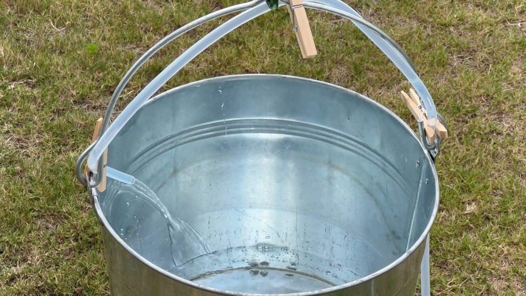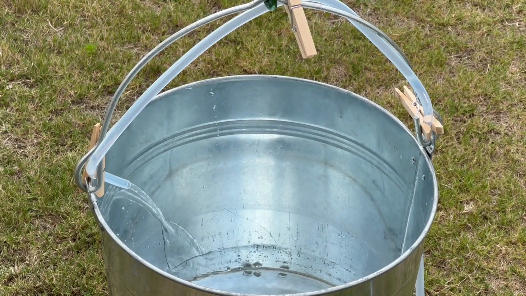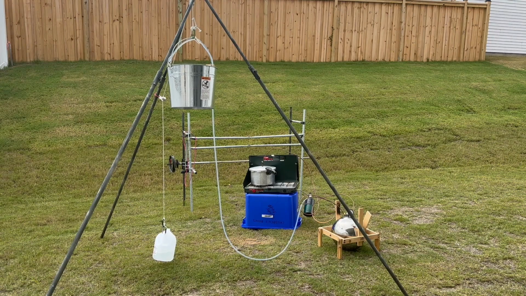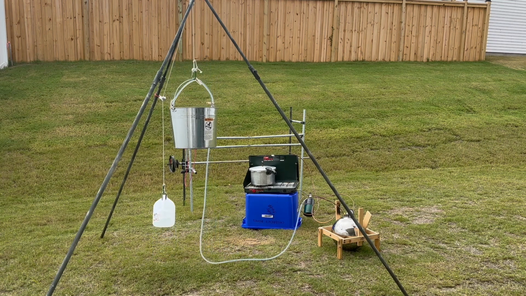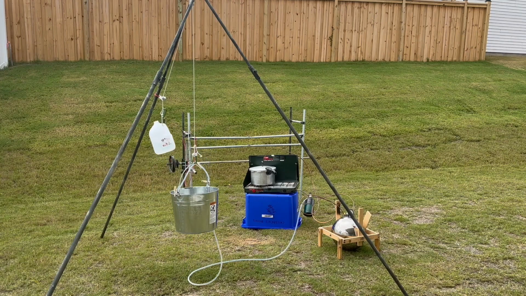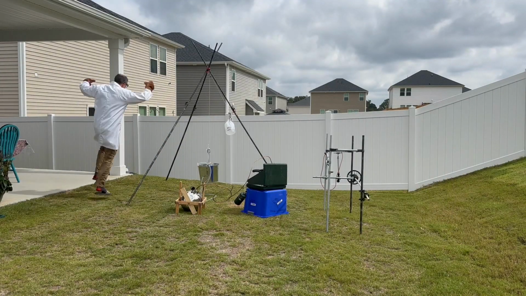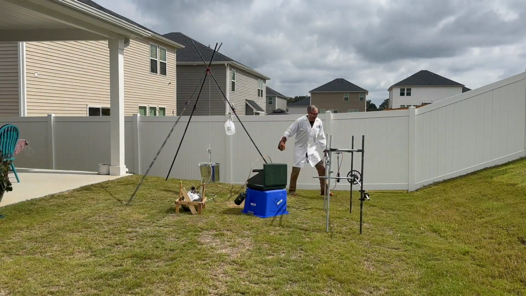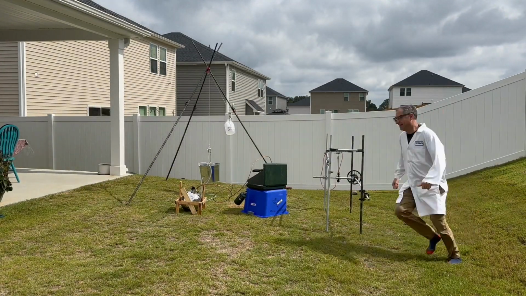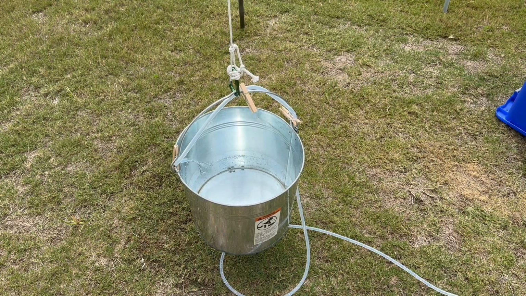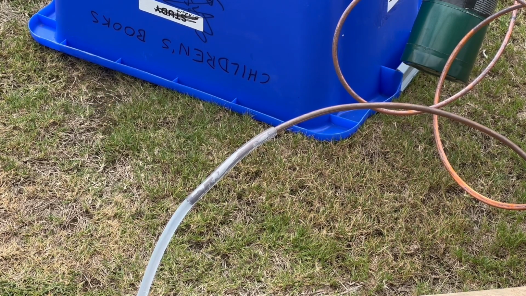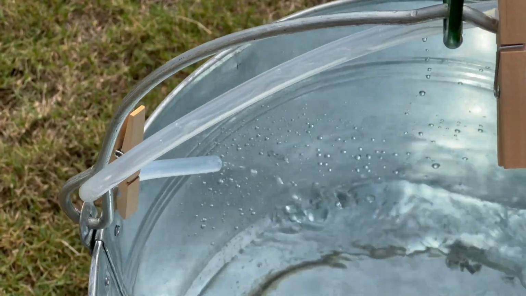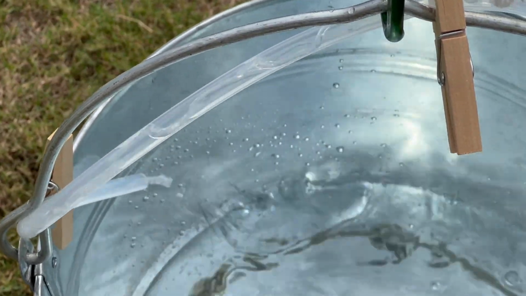Look at that water flow. We might need to slow that down a bit. Bucket's starting to drop. I can't believe how much water pressure we're getting. It's not leaking where I have the silicone hose over the copper tubing, so that's good. That makes it easy to take on and off. I think we're getting to the end of the water in the sphere.